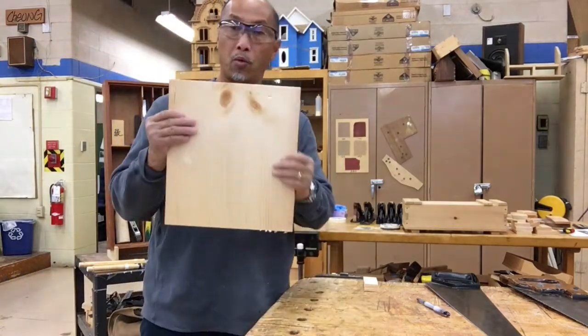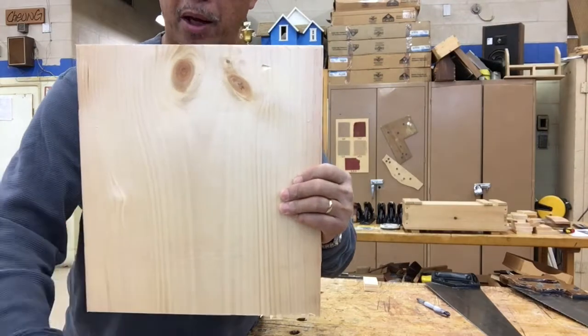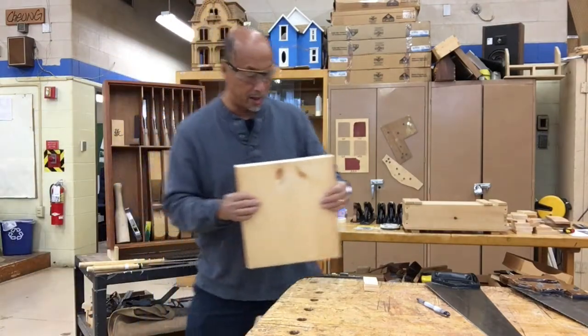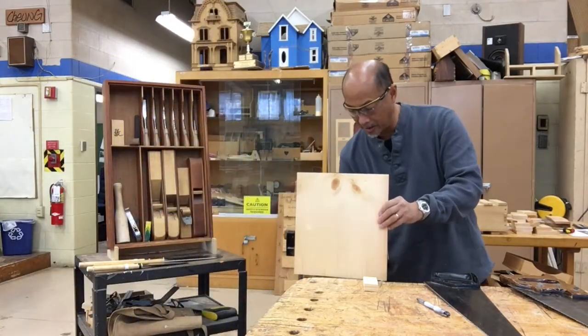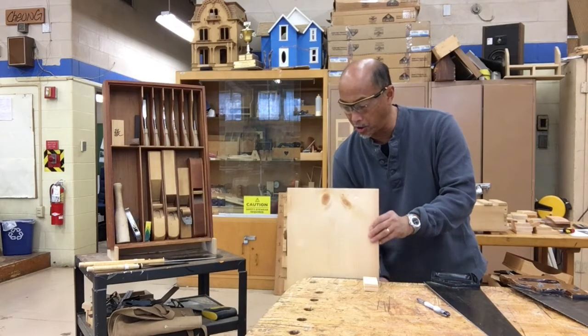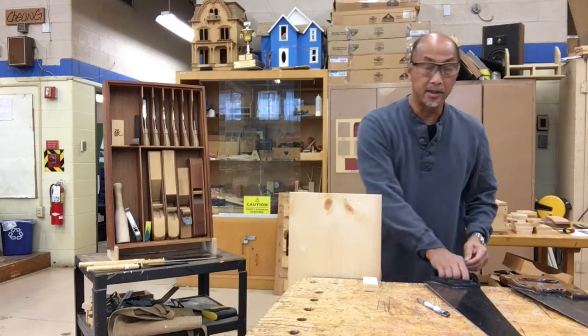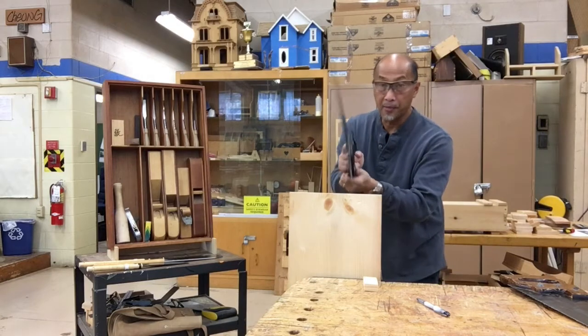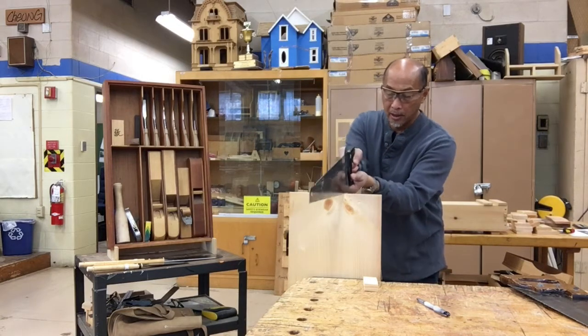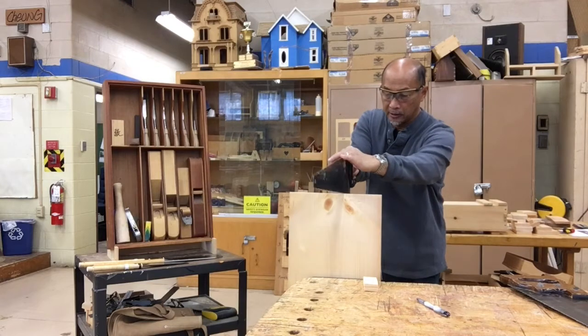Now, what if we want to rip it this way? I want to cut it down this way. Well, can I use a crosscut saw? The answer is yes, you can. But what happens is, and I'm going to show you that in a minute, is this is what's going to happen on your saw. So this is not the correct saw, but it will cut. So I'm going to cut this right down.